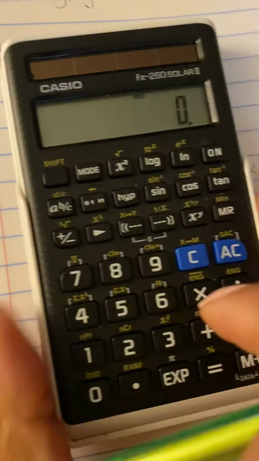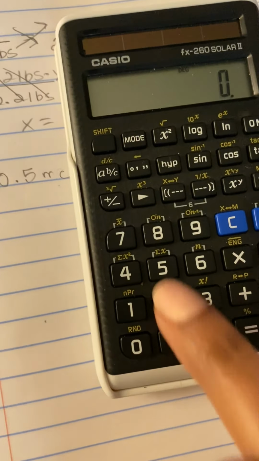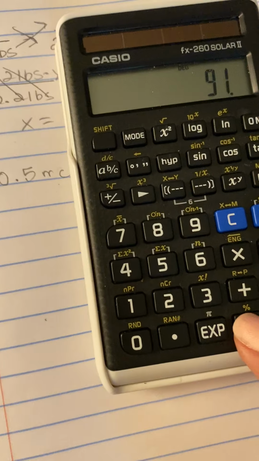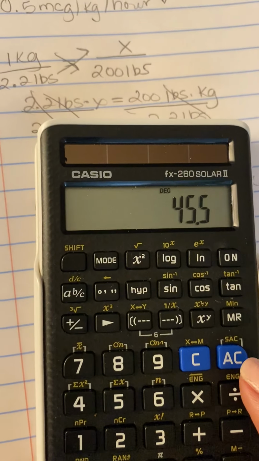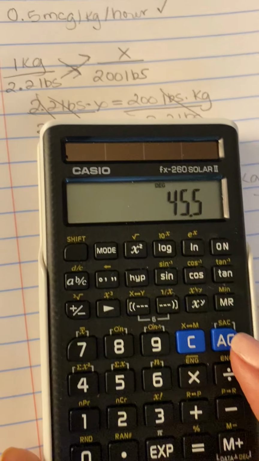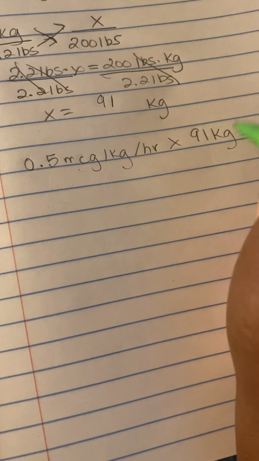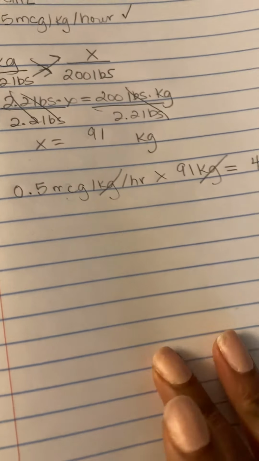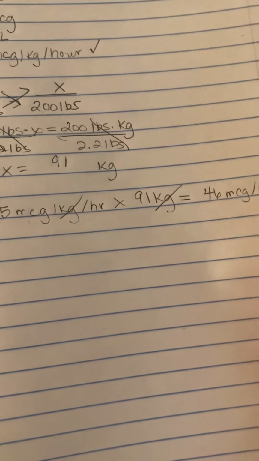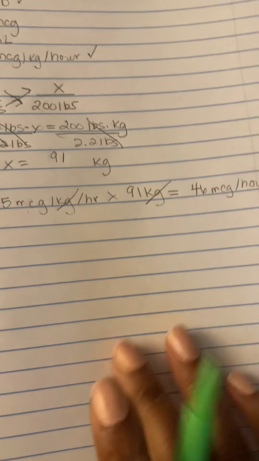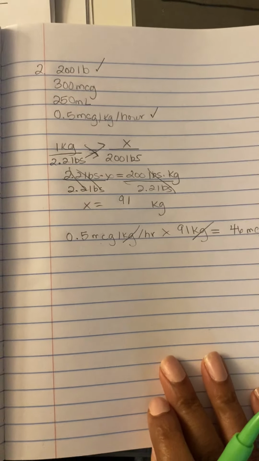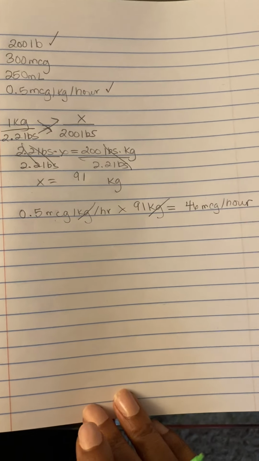Let's multiply that. 0.5 times 91 kilograms. Does everybody see that? 45.5. We're going to round it to 46 micrograms per hour, because of course the dimensional analysis will cancel that. Make sure you can see that really good. I want to make sure you understand everything that I just did.